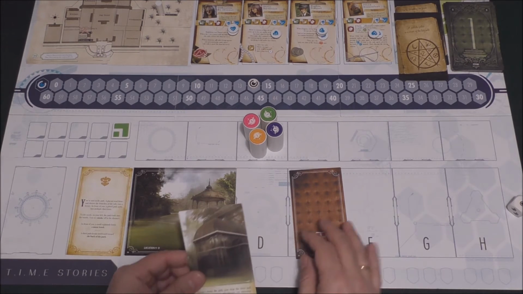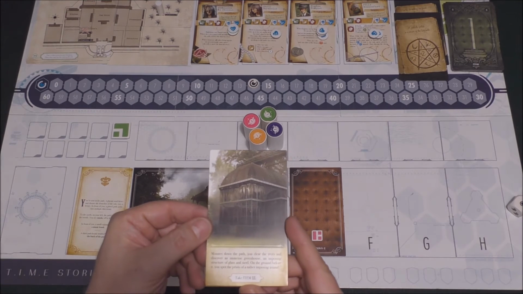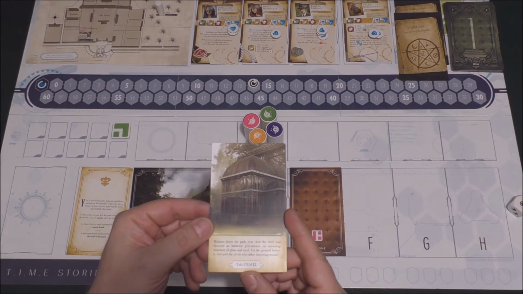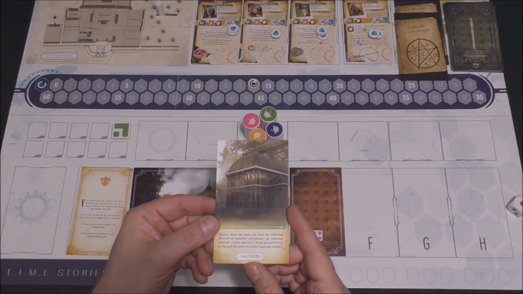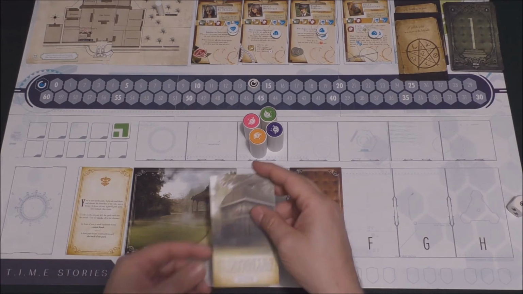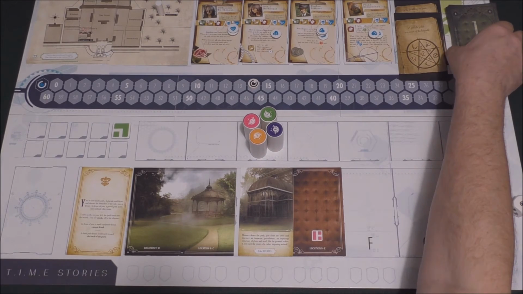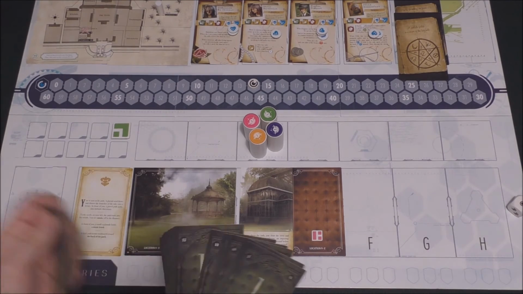Oh, what we see here is: minutes down the path, you clear the trees and discover an immense greenhouse, an imposing structure of glass and steel. On the ground before you, you spot the prints of a rather imposing animal. Strange. Take item 11. So we'll just take item 11. Item 11. Here we go.